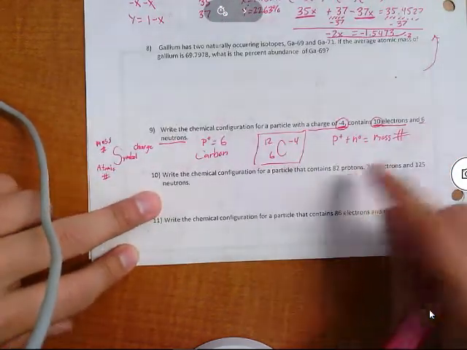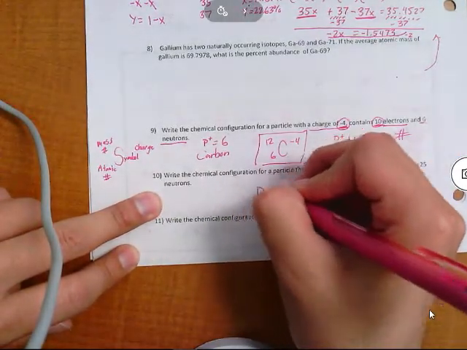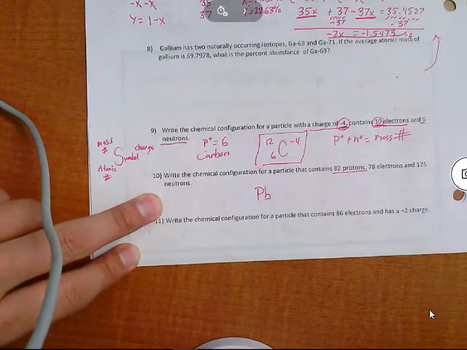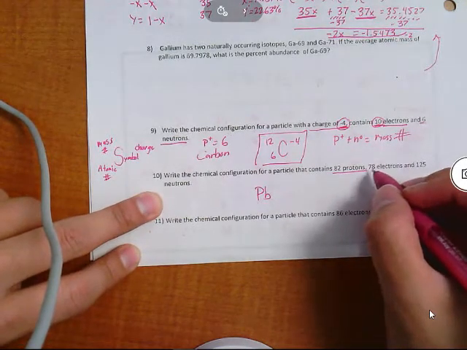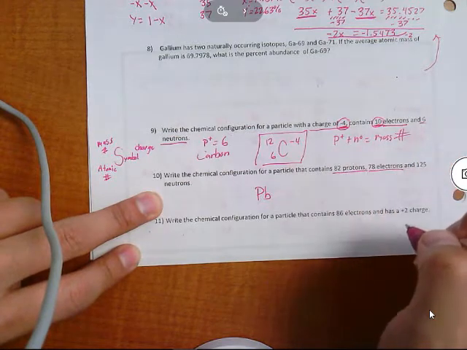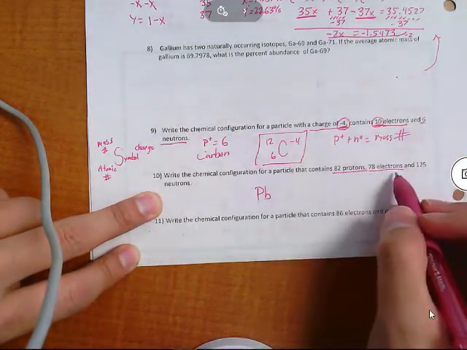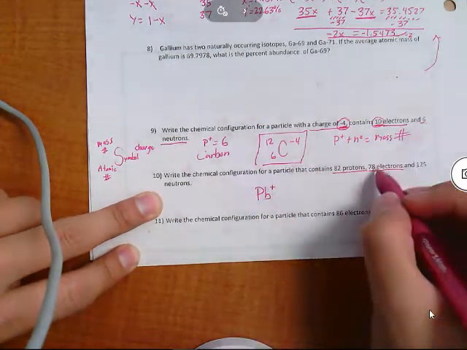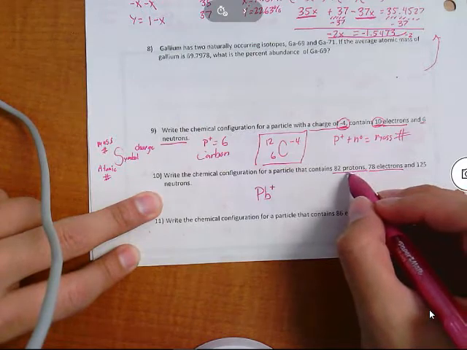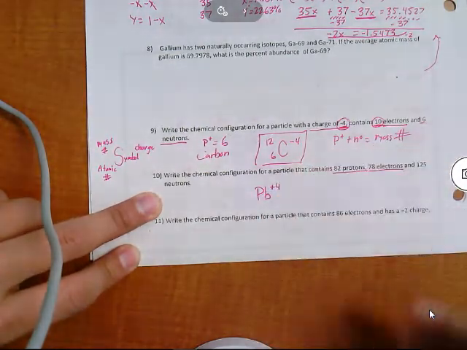Next one. 82 protons. If I know this, then I know for sure that it is lead, Pb. It's number 82 on your periodic table. If I have 78 electrons, they don't equal. I have less electrons, so it's going to have a positive charge. How many more protons do I have? I have 4 more protons than electrons, so I'm going to have a positive 4 charge.